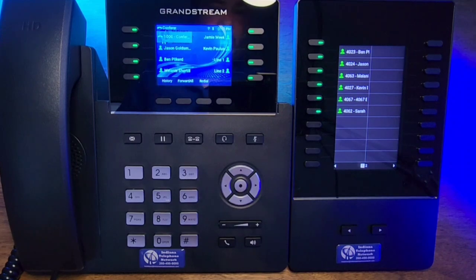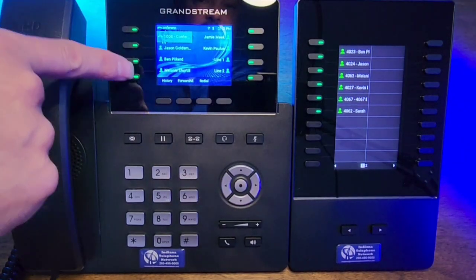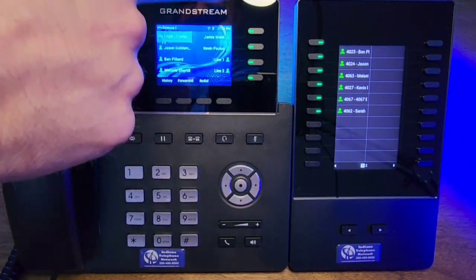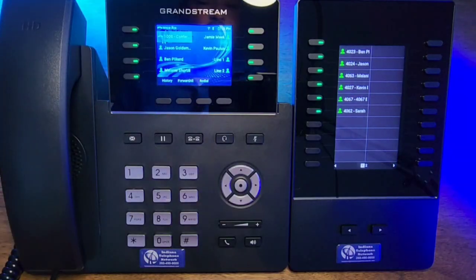If you have any questions or if you would like to have different configurations, different names, different extensions, you can just simply email us at helpdesk@indianatelephonenetwork.com or give us a call by dialing 0, and we will be happy to help you configure your phones to make it awesome.